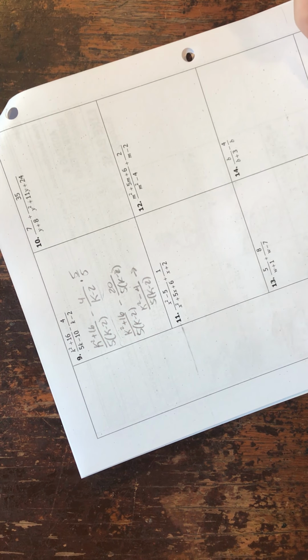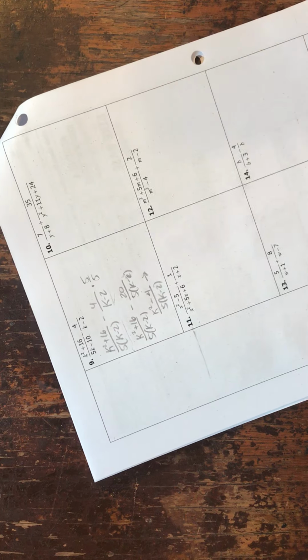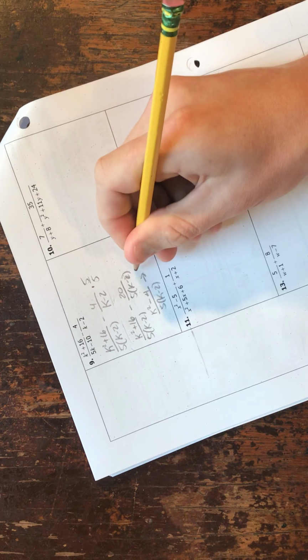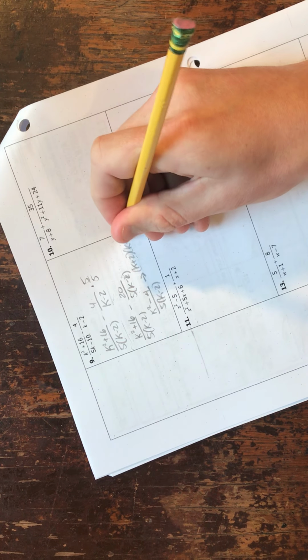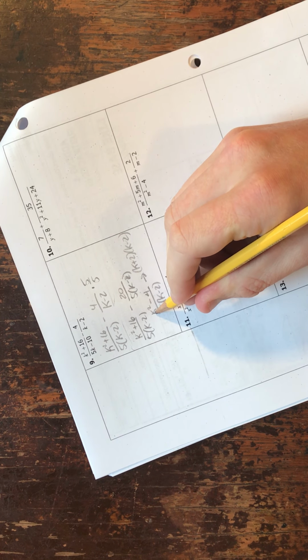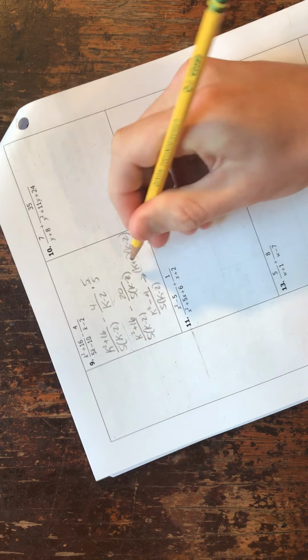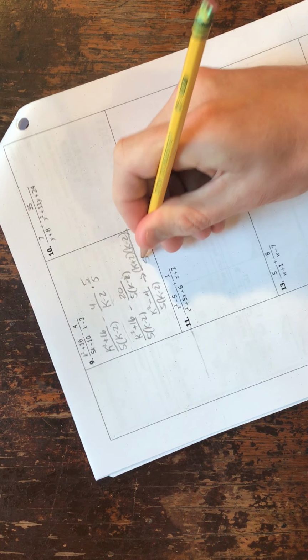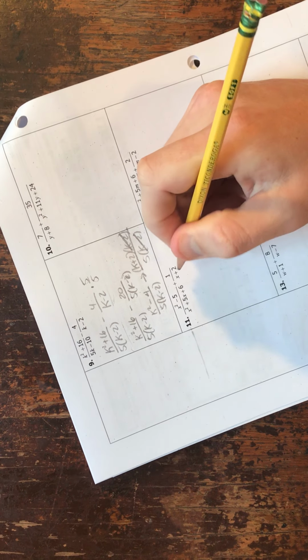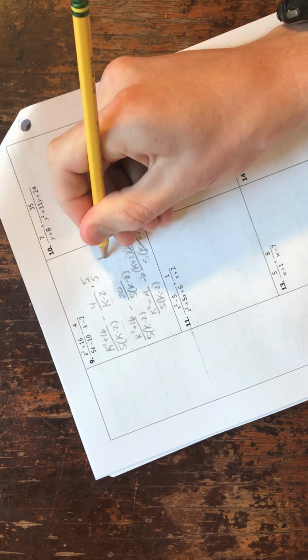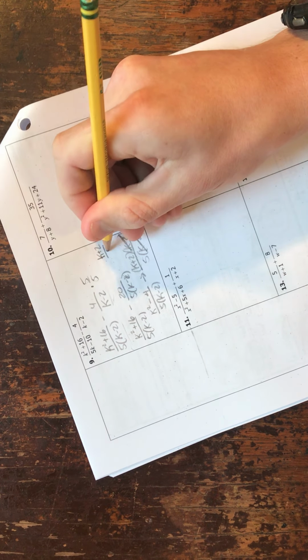And now that we've combined it using our common denominator, we got to make sure we factor. K squared minus 4 is one of our difference of squares. So I'm going to do k plus 2 times k minus 2. K squared is a perfect square, 4 is a perfect square. And you'll notice that I can cancel out k minus 2 and k minus 2. And it looks like my answer is going to be k plus 2 over 5.